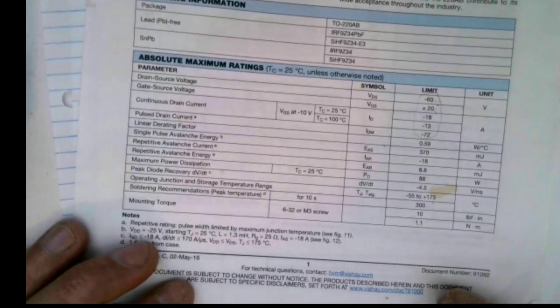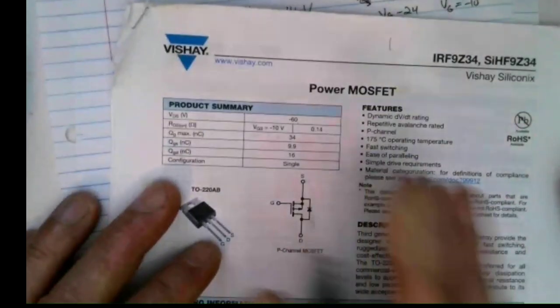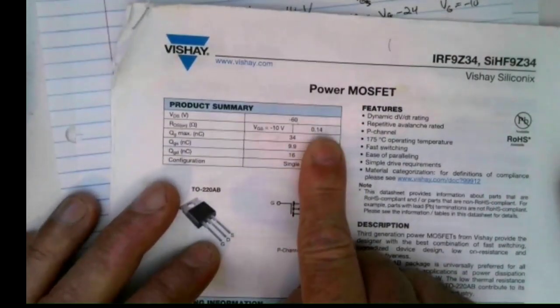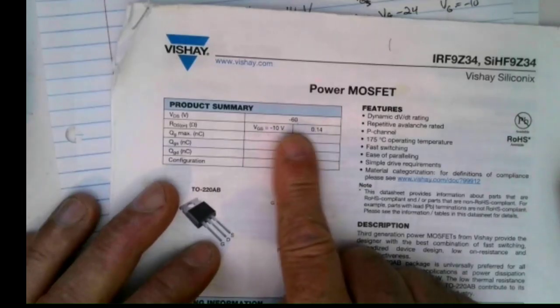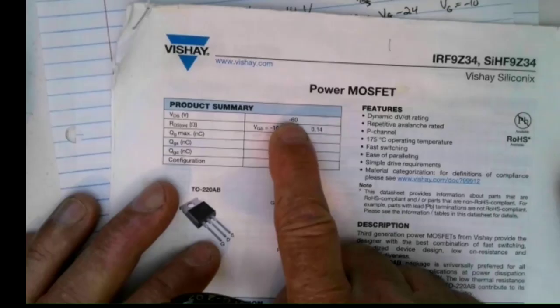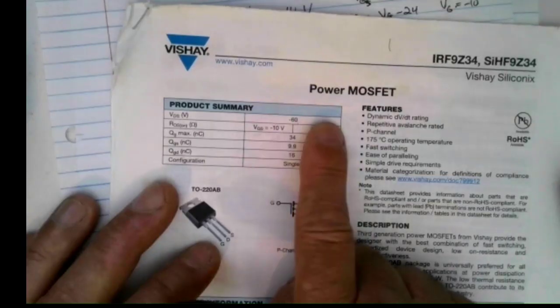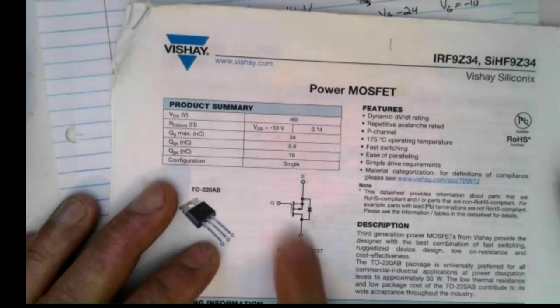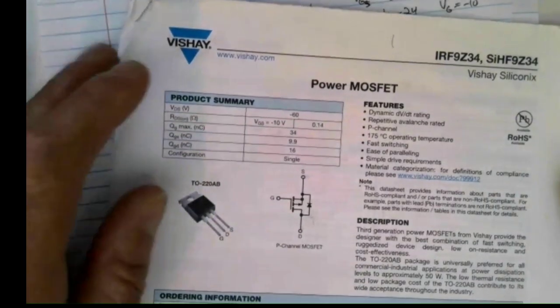Personally, I think that suggests we probably need to look for a part with a lower RDS on. And by the way, when you're looking at these data sheets, right on the very front cover you see the RDS on, and the 60 volt, minus 60 volt spec. Those are usually the things people need to know first, and they don't make you wade through the data sheet to find them.